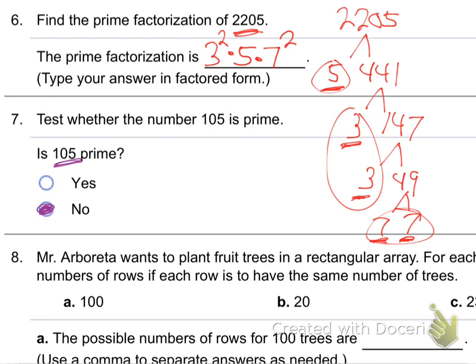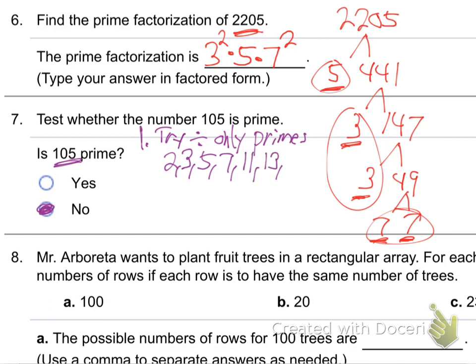To answer it, you've got to start, number 1, you try dividing only primes. Remember? So they gave me too easy of a one. But what you would do in general is try dividing only primes. So that's 2, 3, 5, 7. What's the next prime? 11, 13, 17, etc.